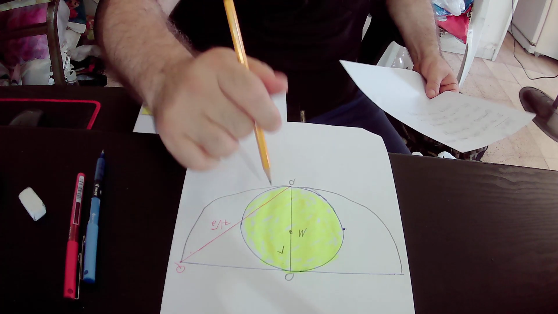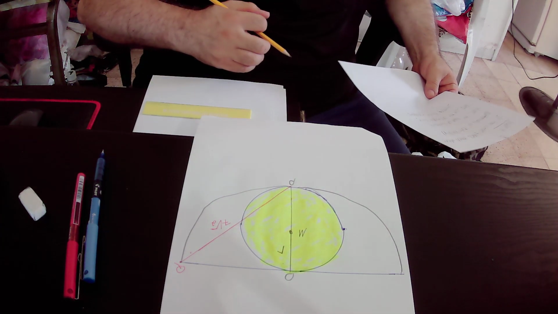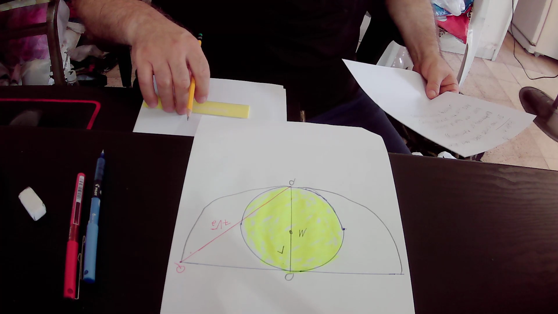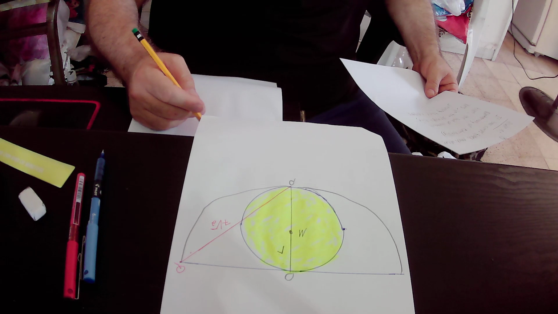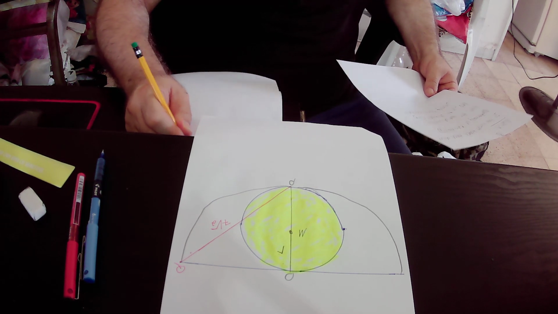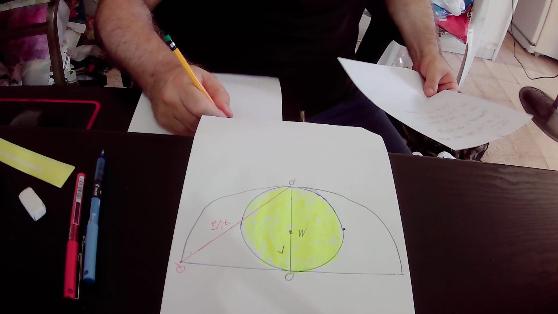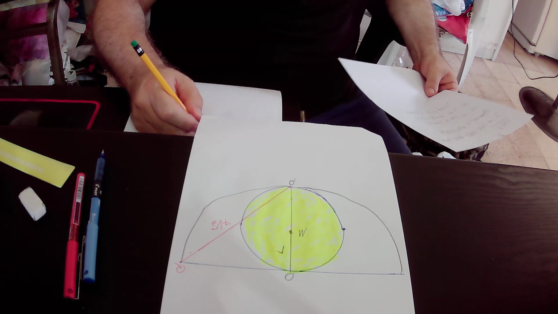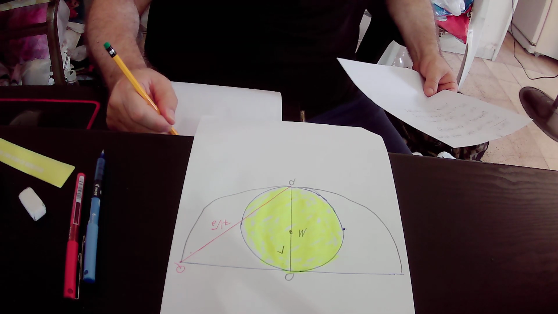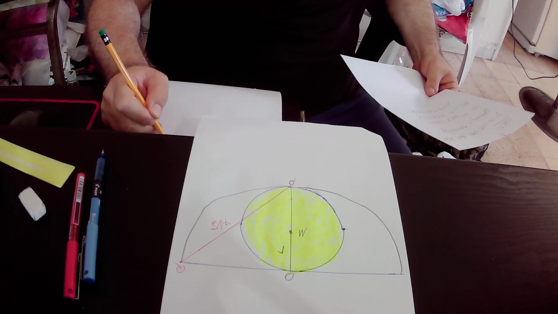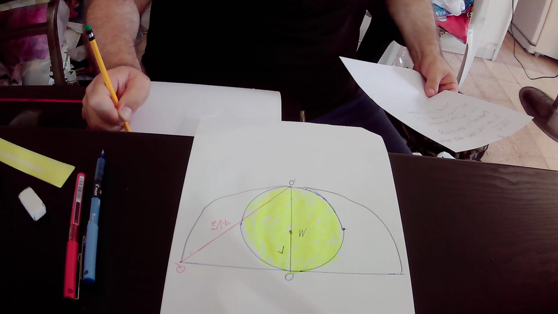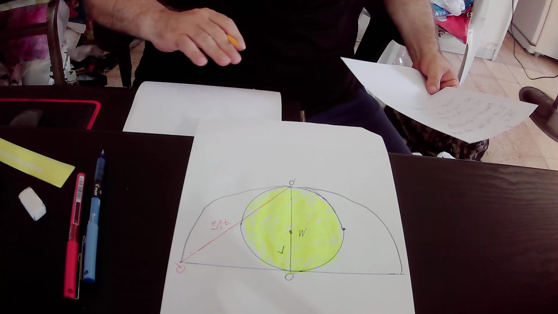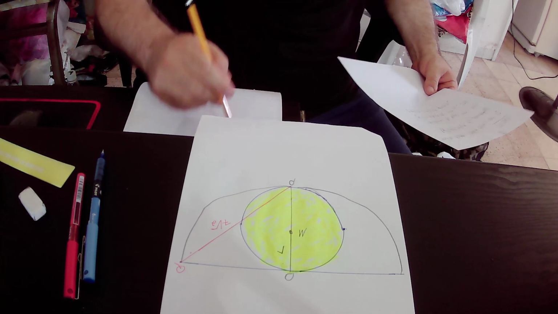That is to say PMO is a straight line, or you can also say that PO is a straight line. We can write down that PO is a straight line according to rule number 1.